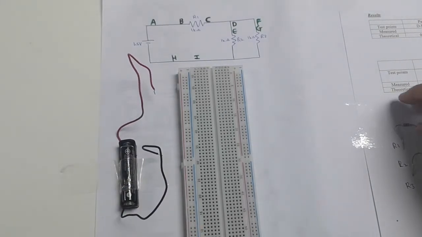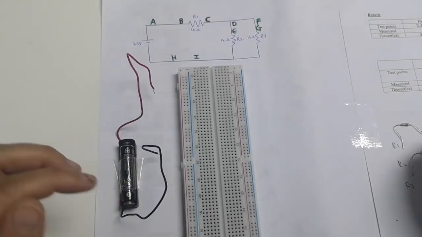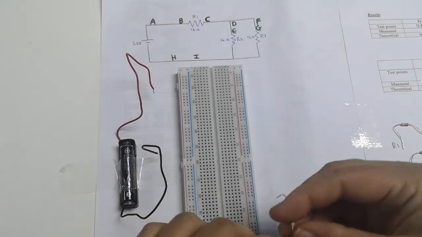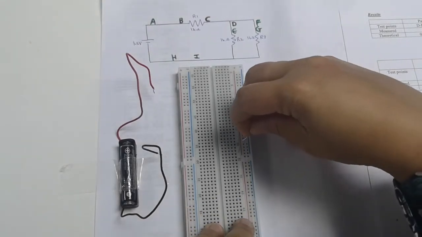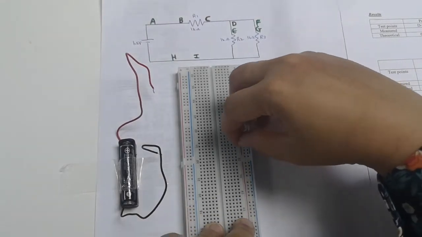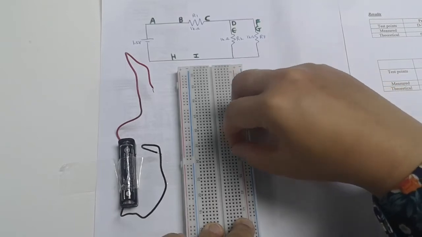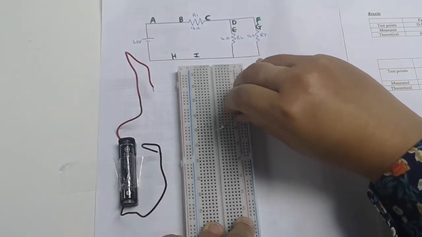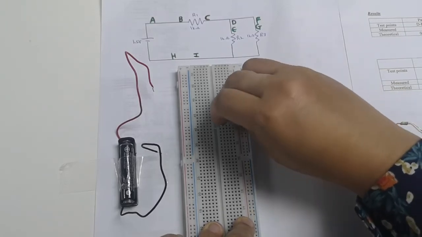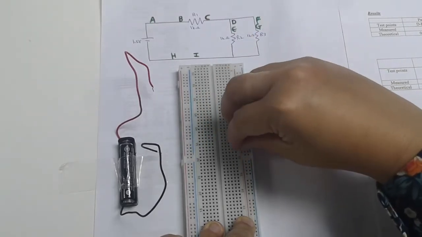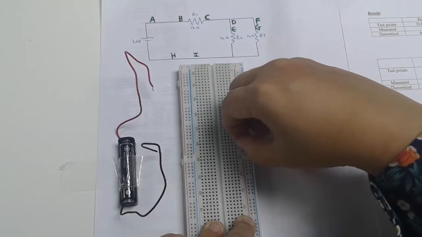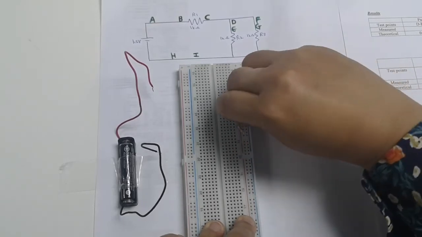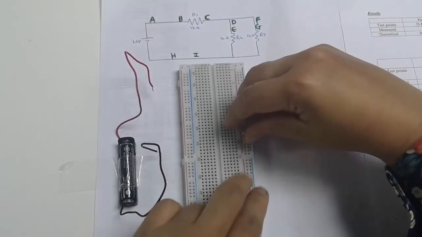The first thing you need to do is, I would like to set up my R3. So let's do this. It's a bit tricky, I don't know why. Okay, get your R3 in. There you go.